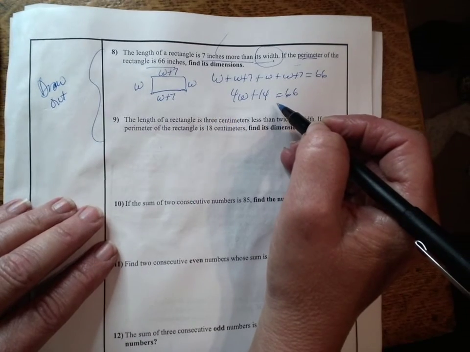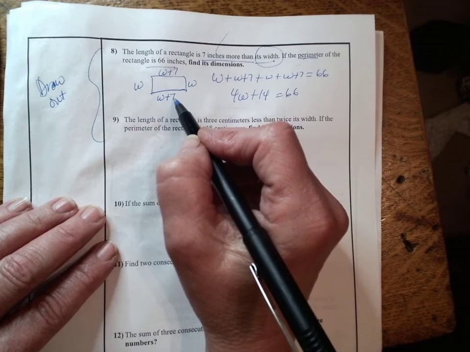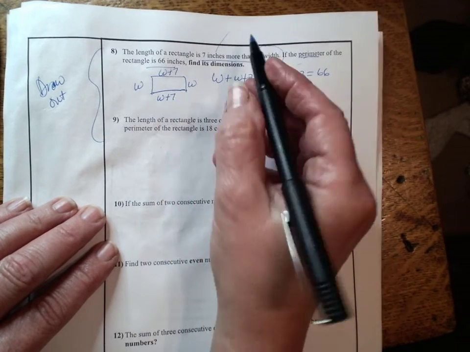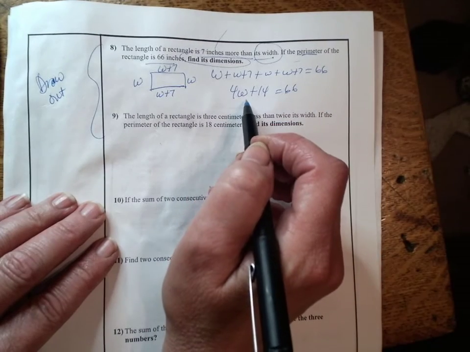Now, be careful what you're solving for. You're solving just for the width, so you need to go back and make sure you find that length also. When it says find the dimensions, they want the length and the width. So don't stop at just one.